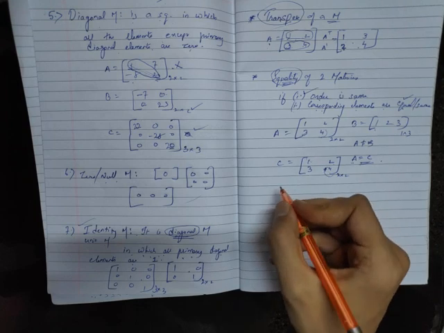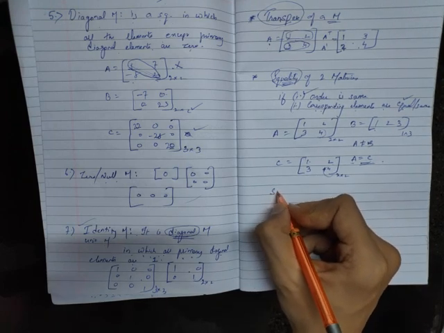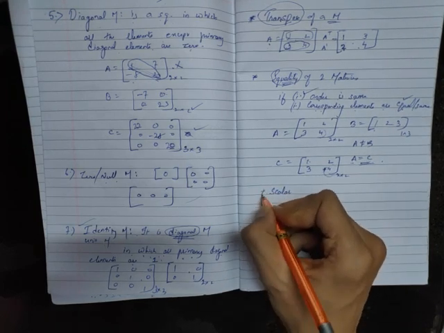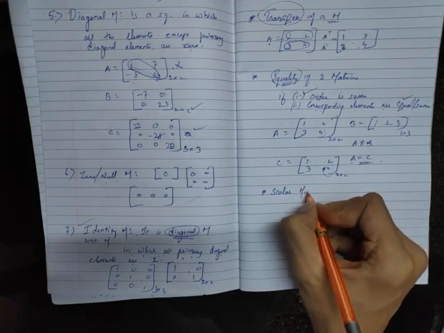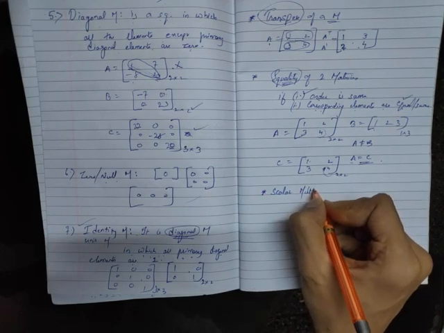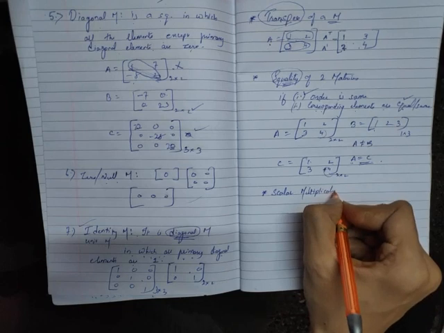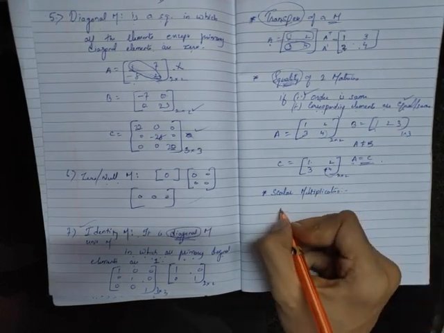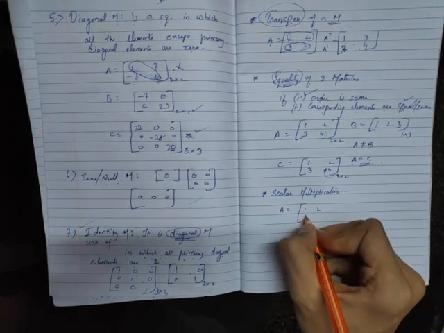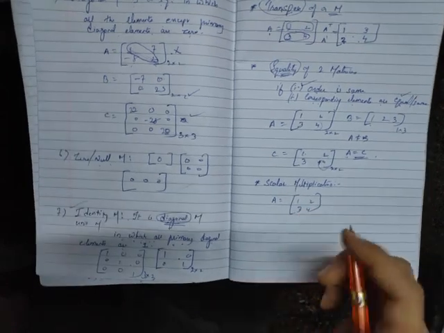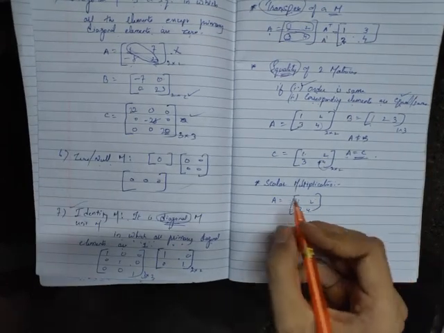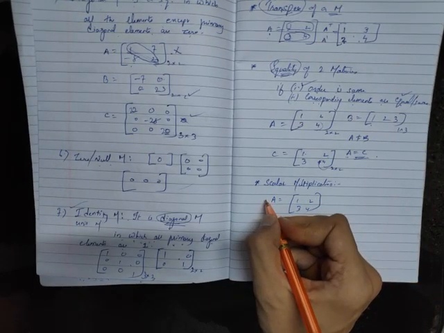So the next thing that we'll learn is called as scalar multiplication. For example, if I have a matrix A which is nothing else but example 1, 2, 3, 4. Now scalar multiplication means simply multiplying with a real number.